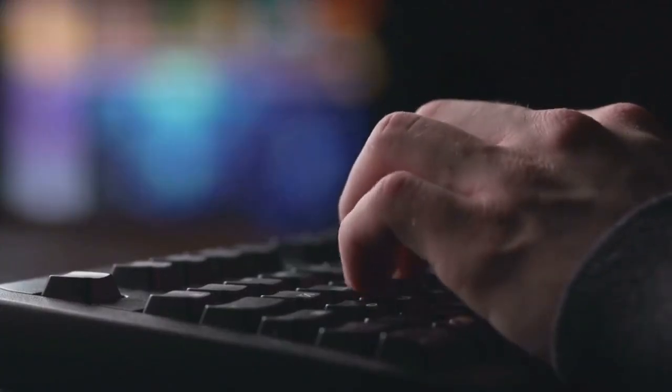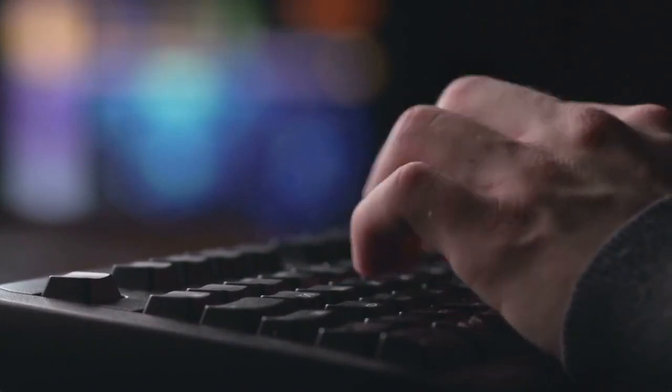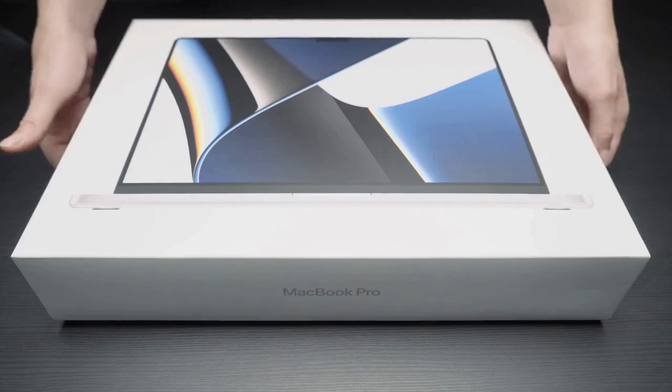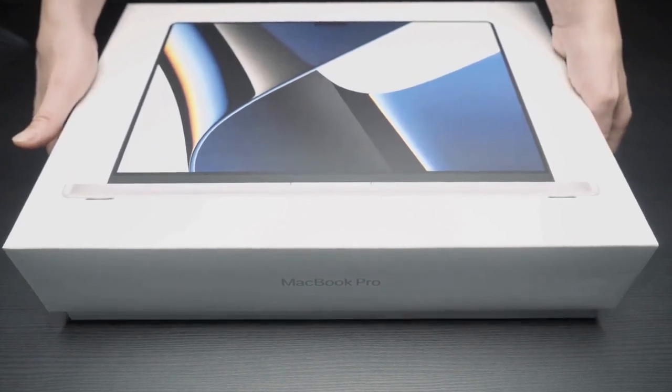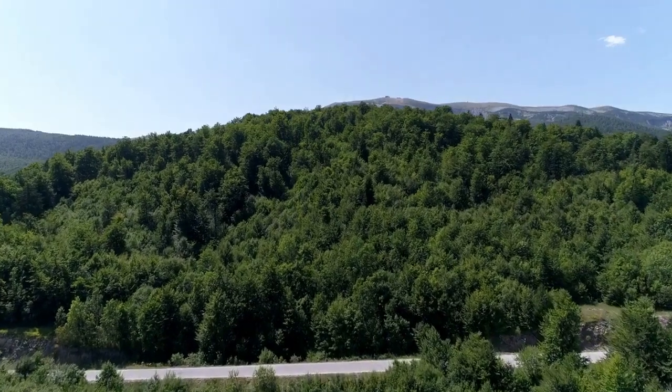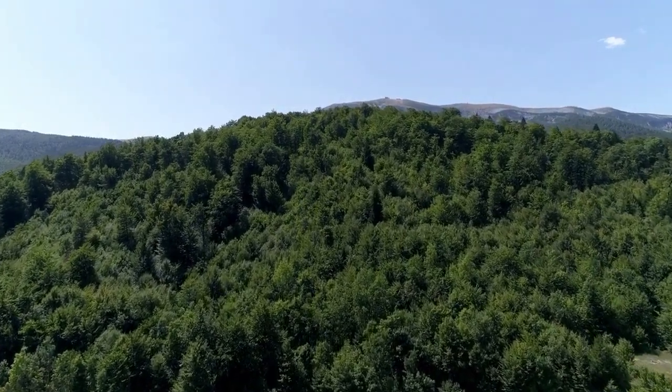Immediately after you hear the startup chime, press and hold the Option, Alt, key on your keyboard. Keep holding it until you see the Startup Manager appear. This will show you the available bootable volumes. You can select which one you want to boot from.